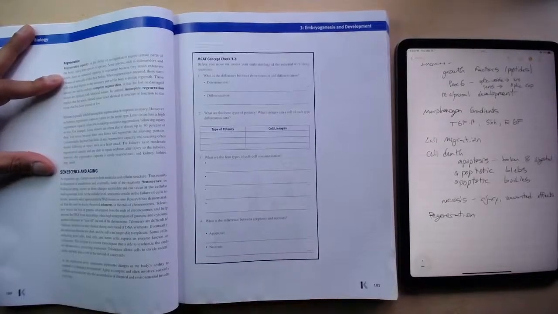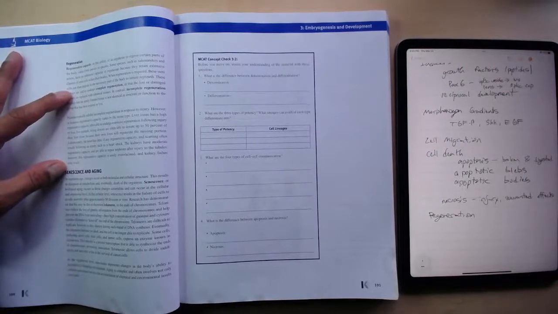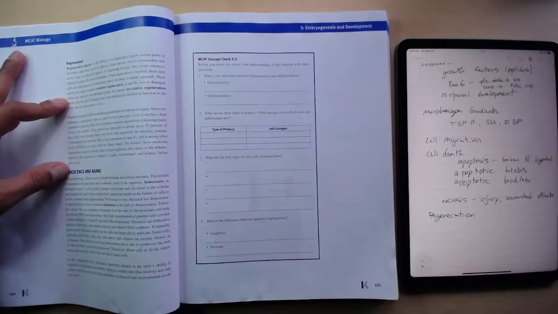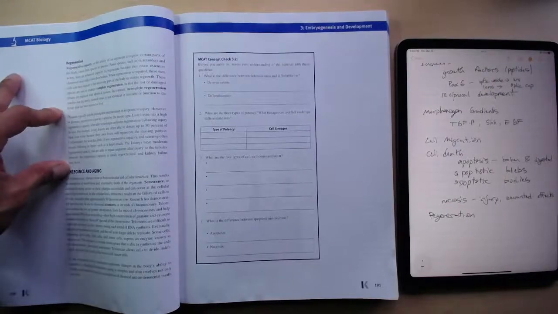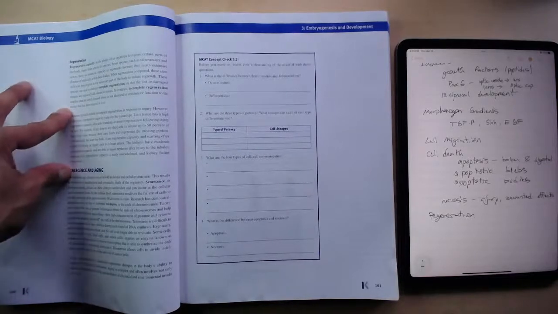Regeneration. Regenerative capacity, or the ability of an organism to regrow certain parts of the body, varies from species to species. Some species, such as salamanders and newts, have an enhanced capacity to regenerate because they retain extensive clusters of stem cells within their bodies. When regeneration is required, these stem cells can then migrate to the necessary part of the body to initiate regrowth. These species are said to undergo complete regeneration in that the lost or damaged tissues are replaced with identical tissues. In contrast, incomplete regeneration implies that the newly formed tissue is not identical in structure or function to the tissue that has been injured or lost.